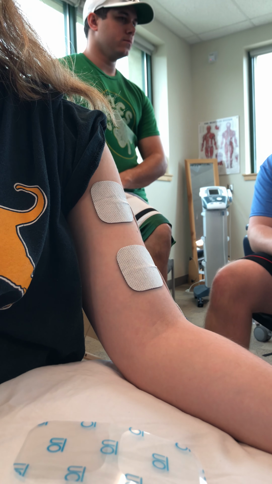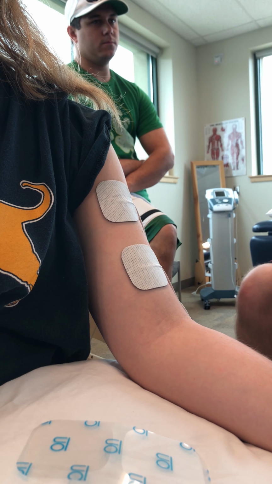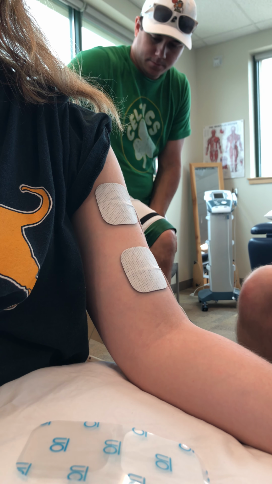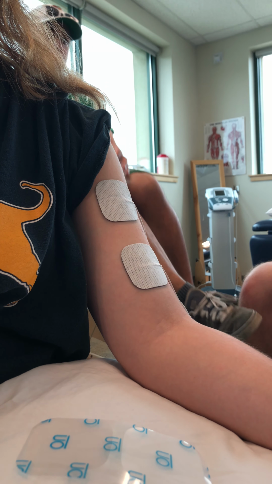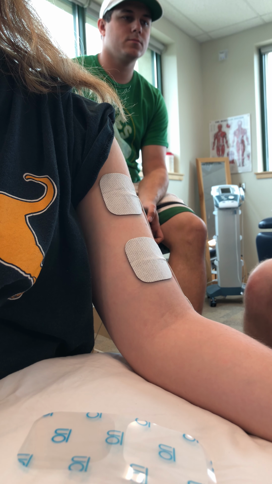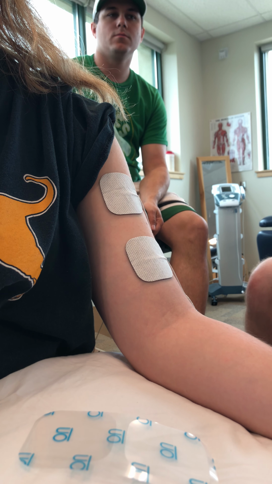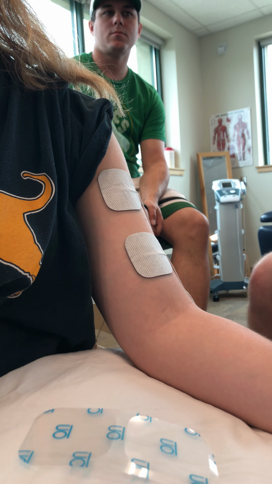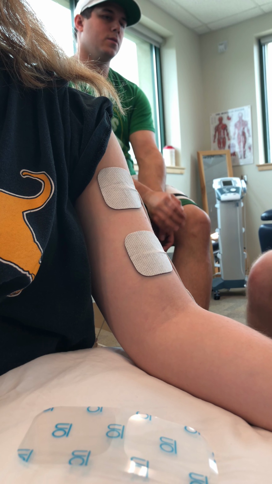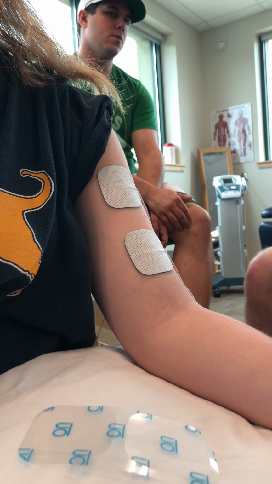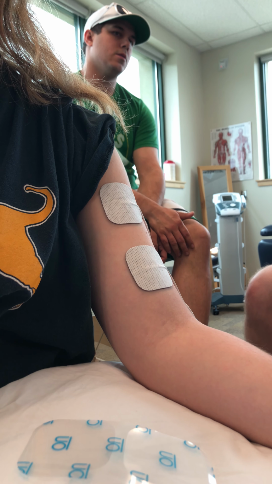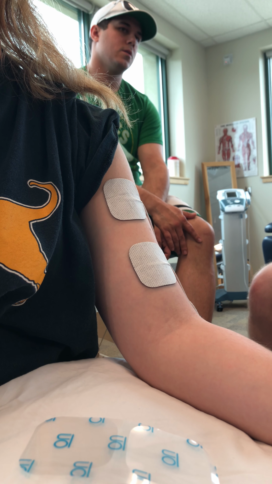So Alyssa, when I increase the intensity here, you're gonna let me know first. You're gonna feel a tingling sensation. It's gonna get stronger and stronger till we actually see the muscle contract or pull a little bit, and then we can get it literally as strong as it will do the whole motion for you. But it has to be within your comfort range.